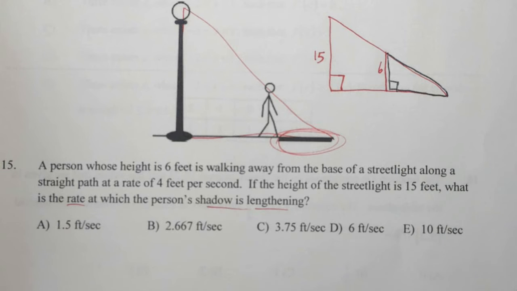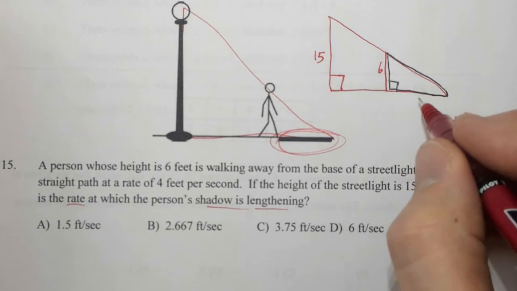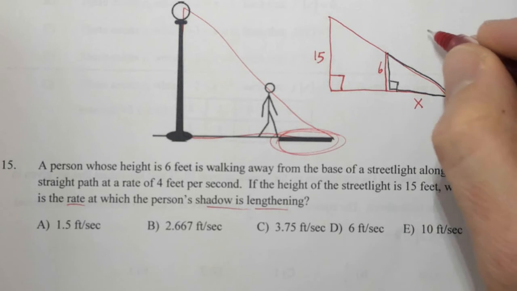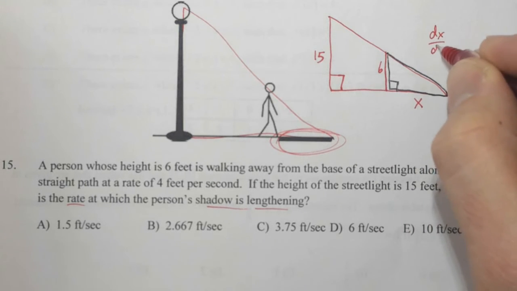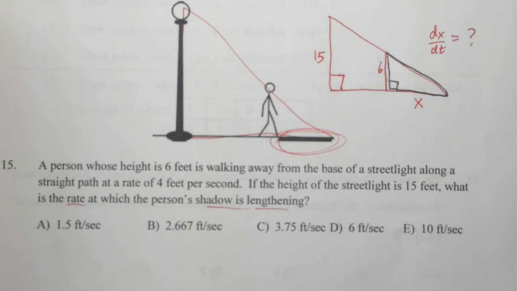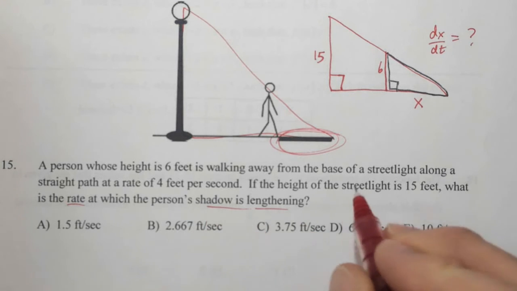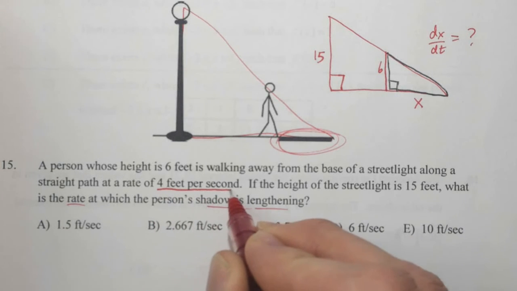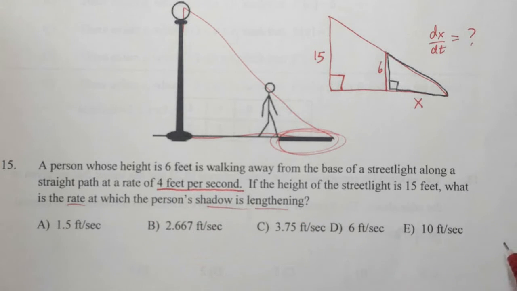So let's make that x. That means we're trying to find dx/dt. That's the rate at which the shadow is changing. Well, we need to come up with a little bit more information. We see here that the person's walking away from the street light at a rate of 4 feet per second.